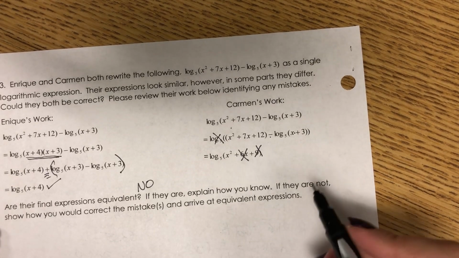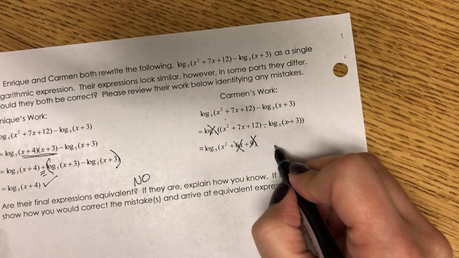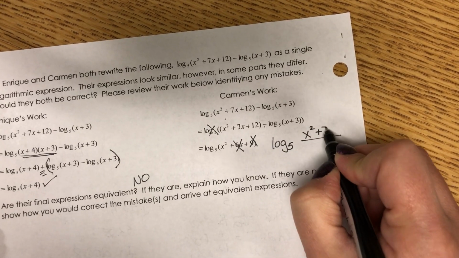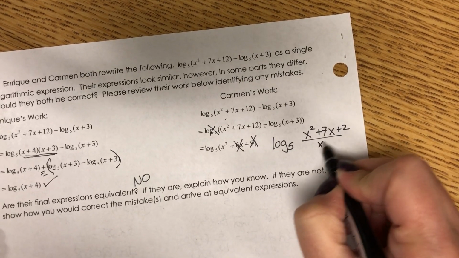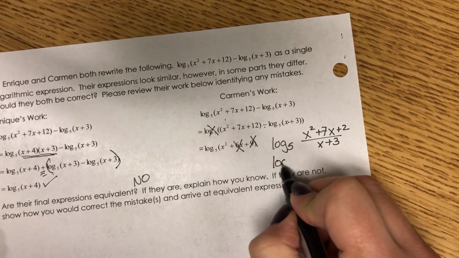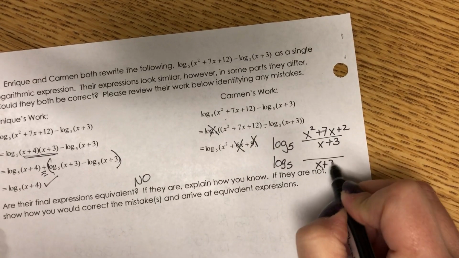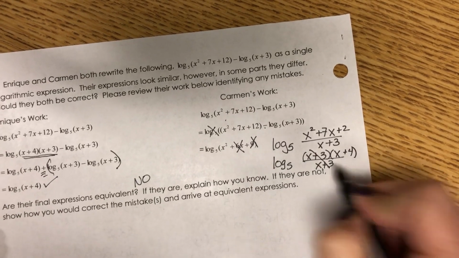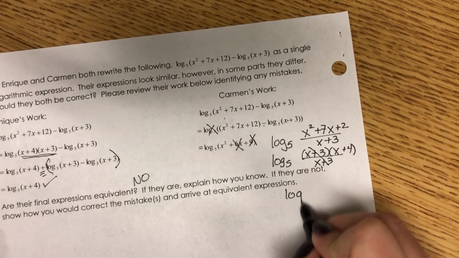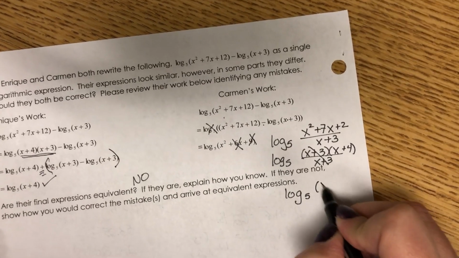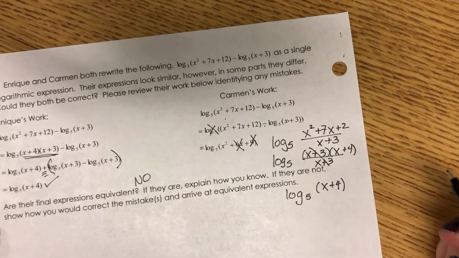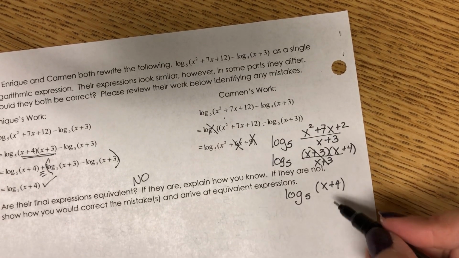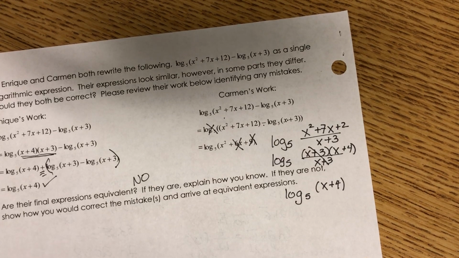If they're not, show how you could correct the mistakes. Okay, well, Carmen, this minus she could rewrite as division of the arguments. Then she could factor the numerator and divide those expressions to 1 and be left with log base 5 of x plus 4. Now Carmen's work is right and matches Enrique's answer.